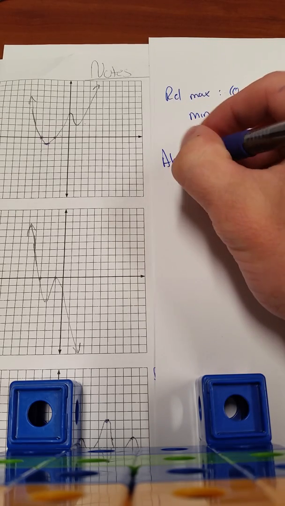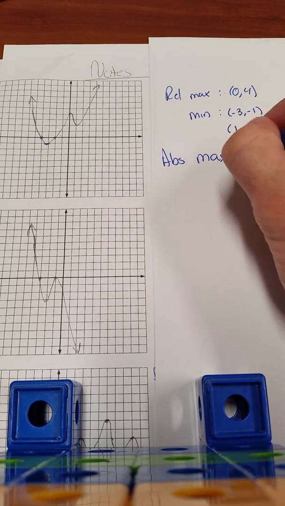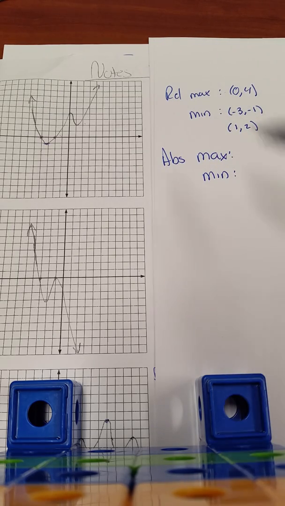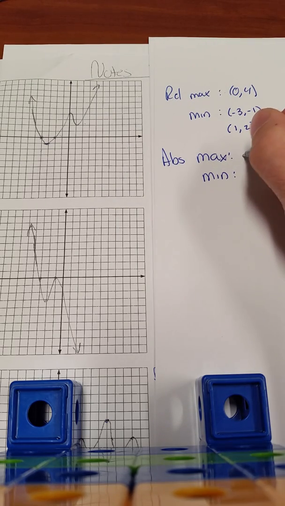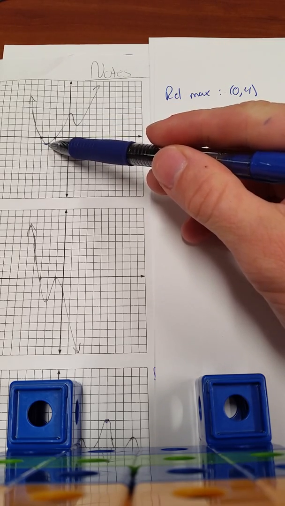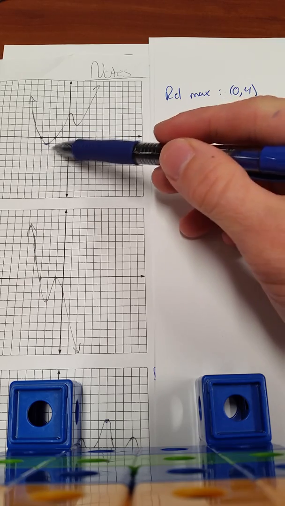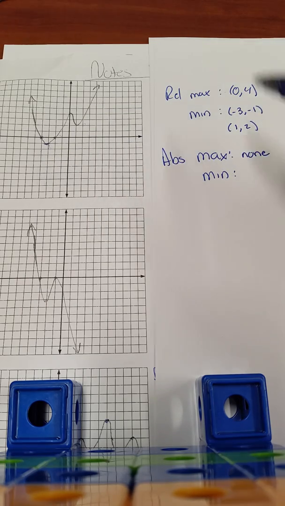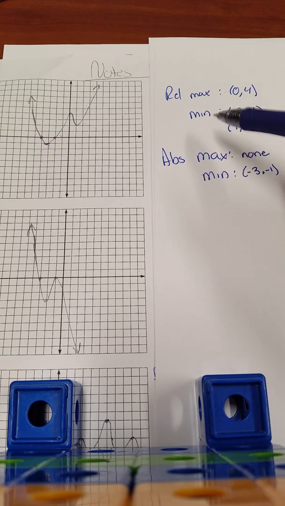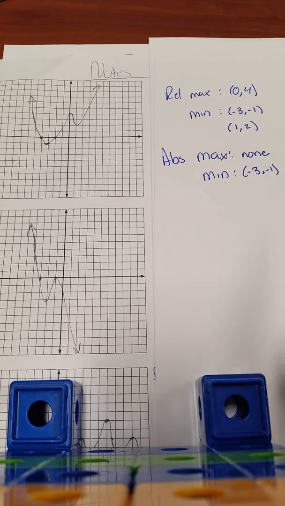Now let's talk about absolute max and absolute min. So absolute maximum, absolute highest point. So if we're looking at this, our graph goes up. Therefore, there is no absolute maximum. All right, so none. Absolute minimum. This is the absolute lowest point. There's nothing below it, so this point is an absolute minimum. It is the point -3, -1. So it serves as a relative minimum, and it is also an absolute minimum.